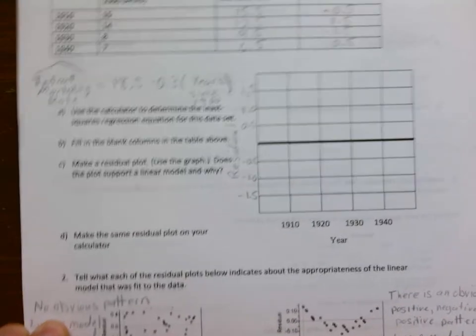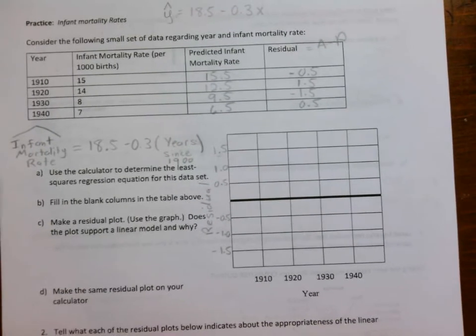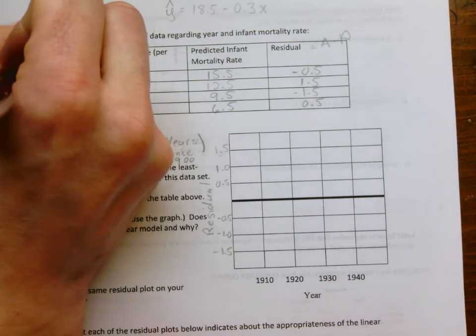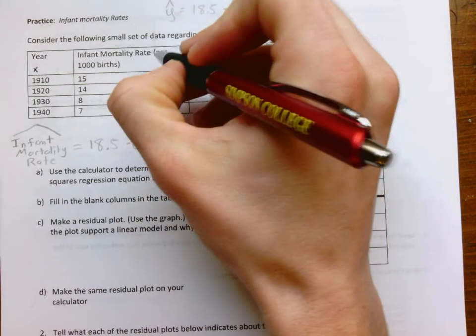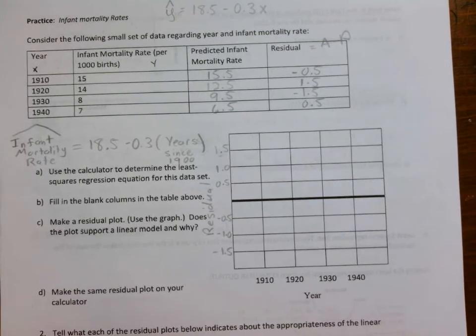Looking at this problem on the next page, we have infant mortality and years. You can see that the first column is years. That's going to be our explanatory variable, or our x. And then infant mortality, that is going to be our y. How we can compute our linear regression, which is what they ask us to do in part A, is to use a calculator to determine the least squares regression line. We'll get into what that is in a little bit.